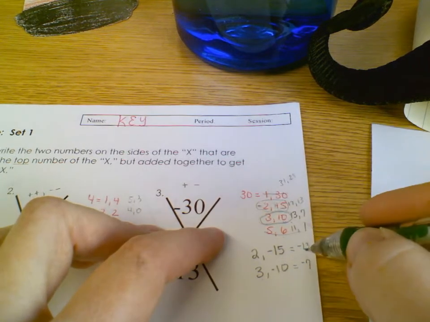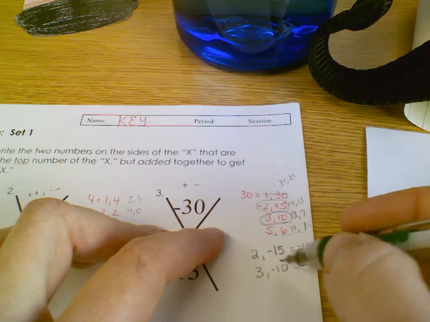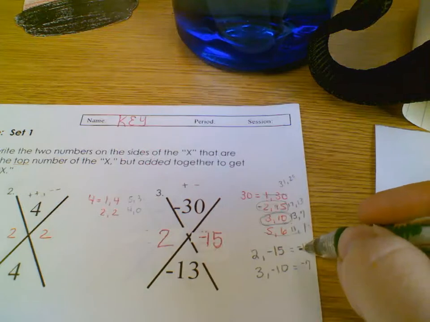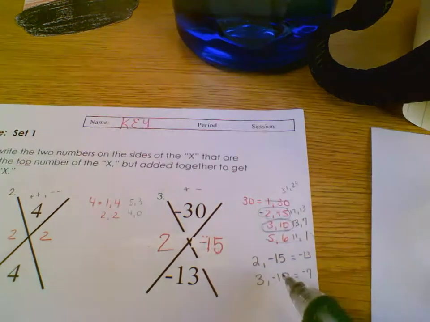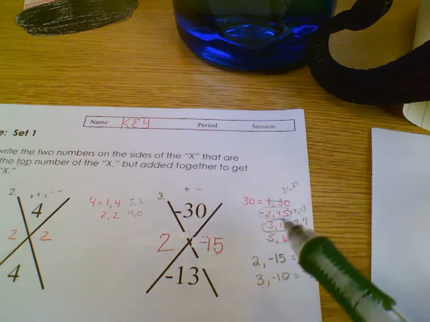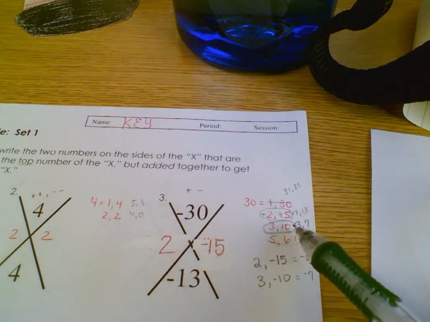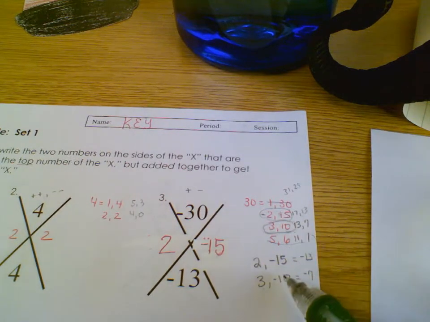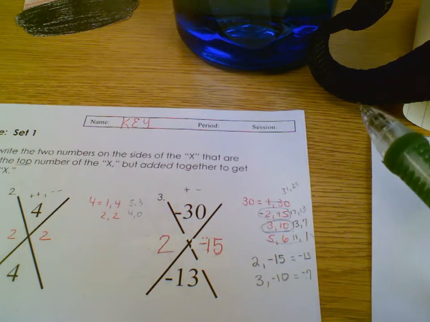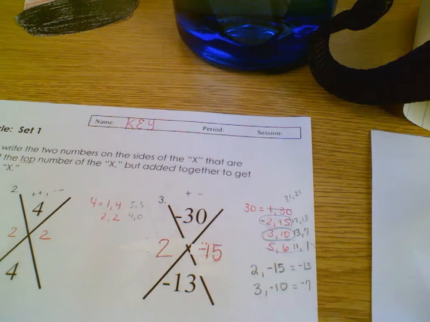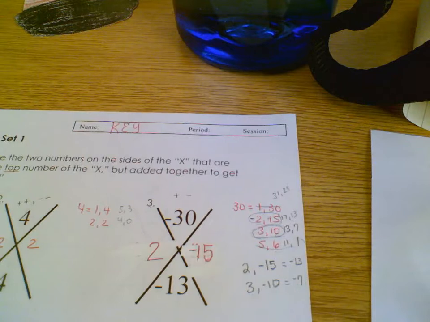Well, the one that gives us -13 is 2 and -15. So that would be the one that I would plug in there. Sometimes people just kind of play around with them, but if your sign rules are pretty good, you can just know that if this is negative, then the bigger number has to be negative. So when I put the sign on there, that's how I knew which one would give me the right answer. And again, if you're struggling with your signs, you can use your sign sheet.